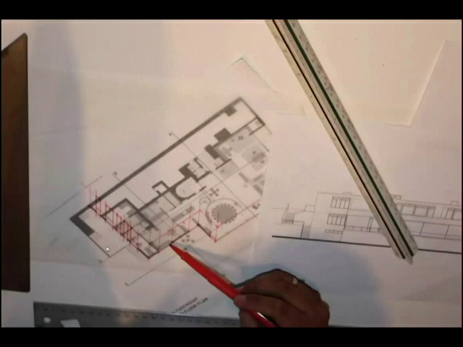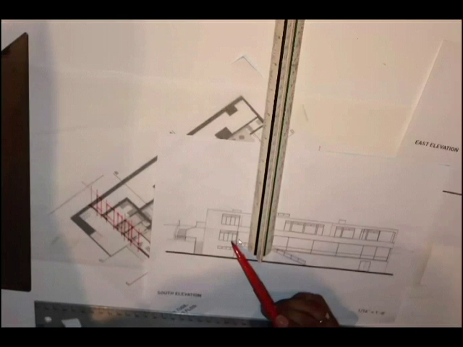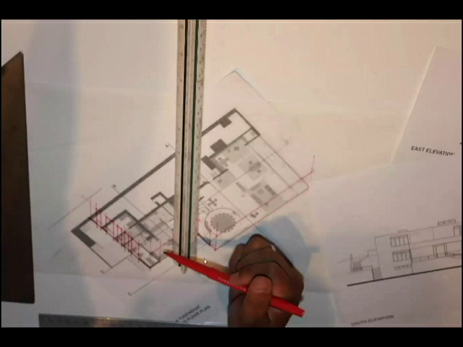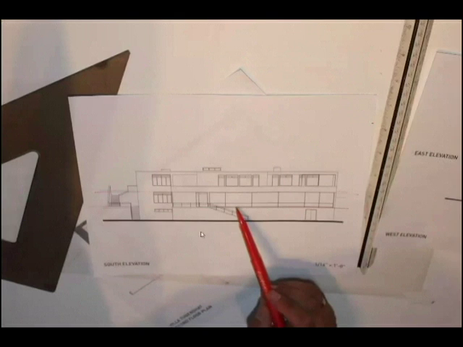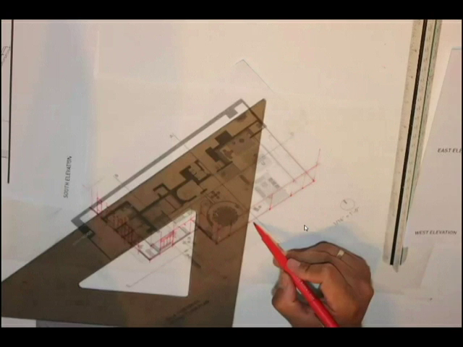Now I'm going to look at this window right here. It's actually right here on the front elevation. Okay. And now I'm going to look at all the windows. Now I'm going to look at this big window that goes along the front. That's this window right here.